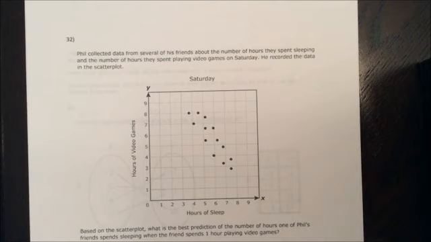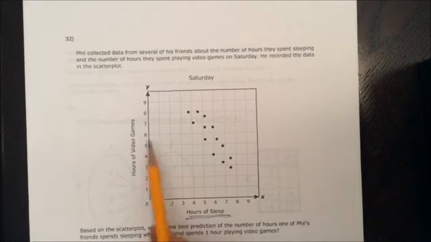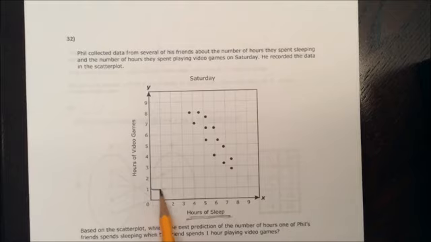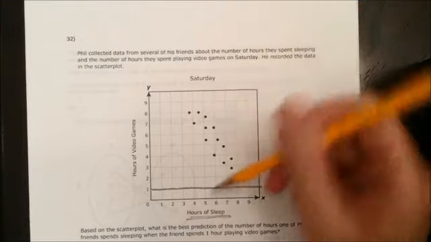Okay? What is the best prediction of the number of hours one of Phil's friends spends sleeping when the friend spends 1 hour playing video games? So here's your video games and here's your 1 hour mark. So we know this scatter plot is coming down this way.